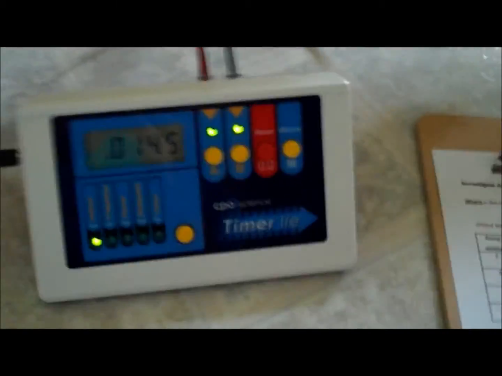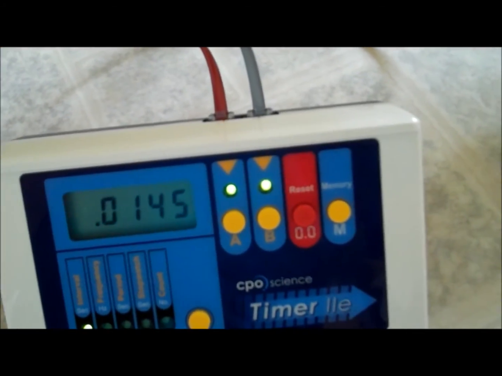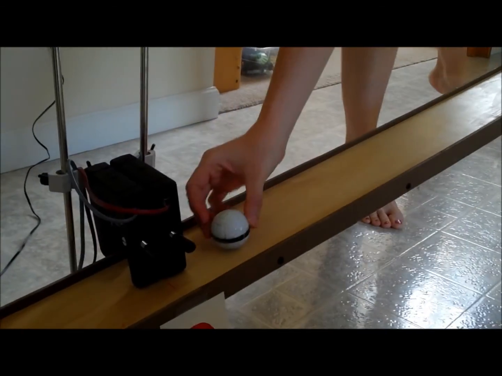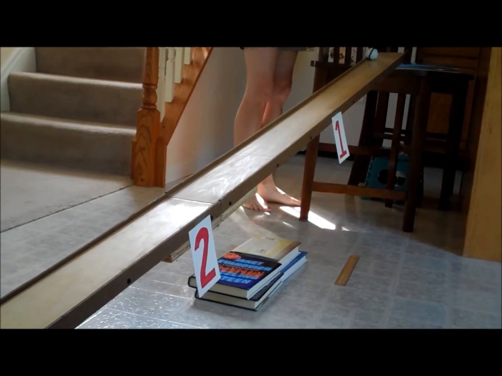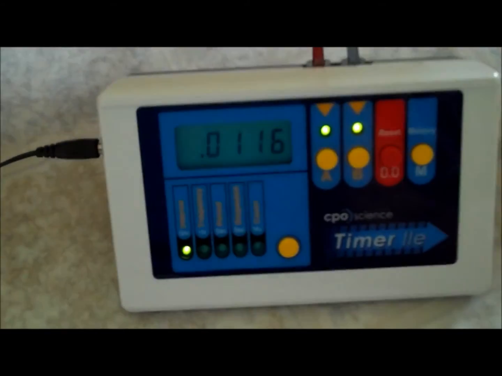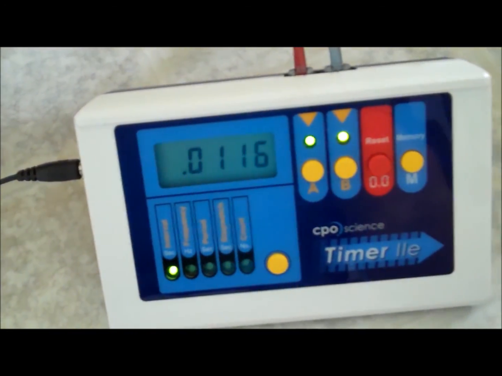Ramp section 3 for the ping pong ball, 0.0145. And last but not least, the golf ball. Let her rip. Time for the golf ball, ramp section 3 was 0.0116.